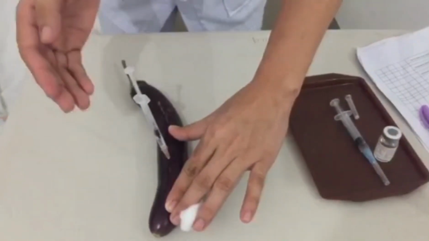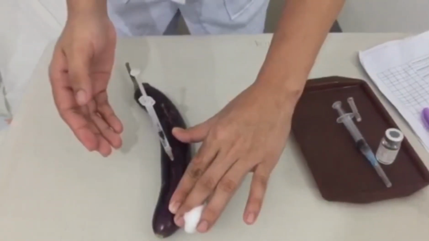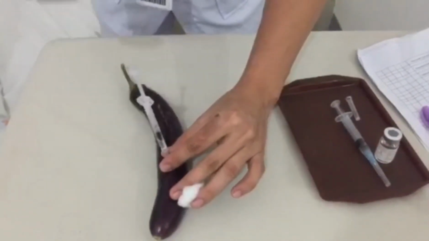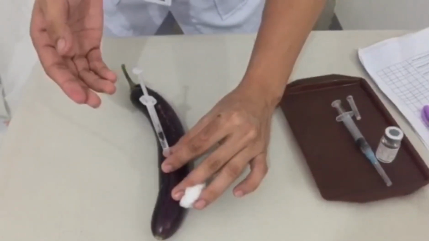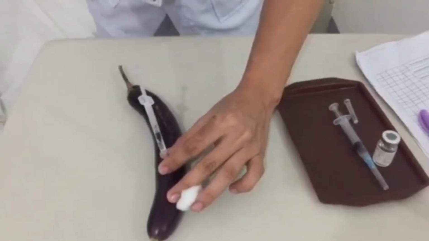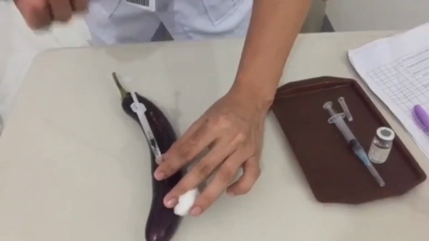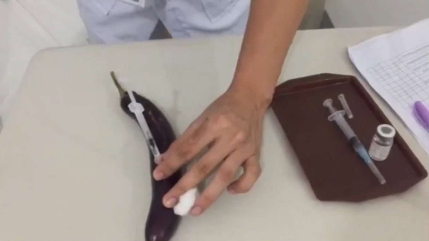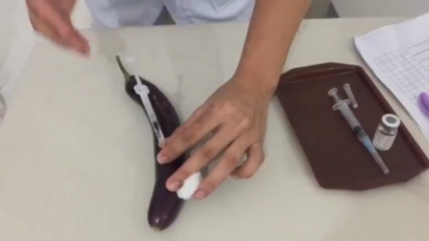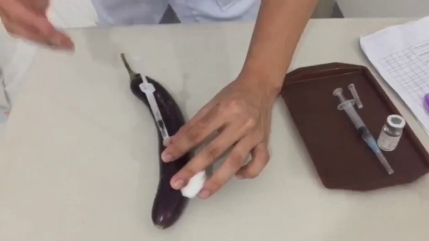When the needle is inserted, move your non-dominant hand to the end of the plunger. Some nurses find it easier to move the non-dominant hand to the barrel of the syringe and the dominant hand to the end of the plunger. And then inject the medication by holding the syringe steady and depressing the plunger with a slow, even pressure.